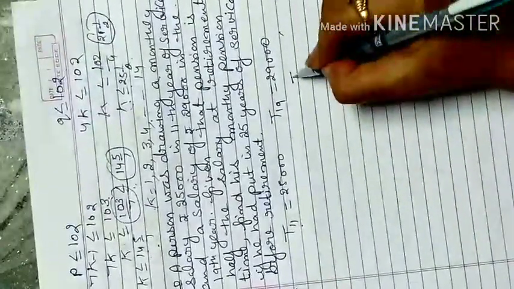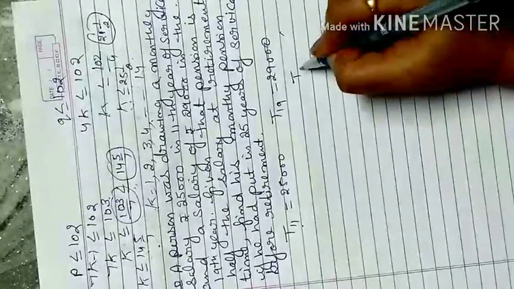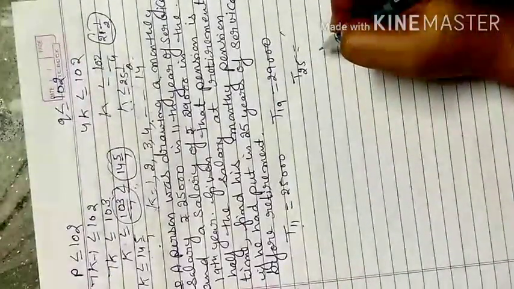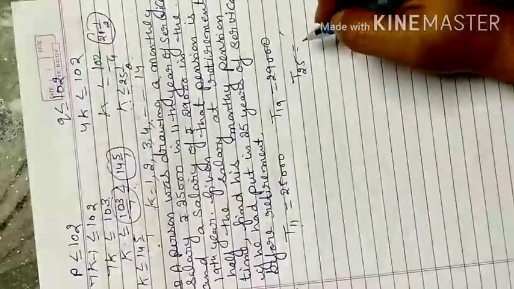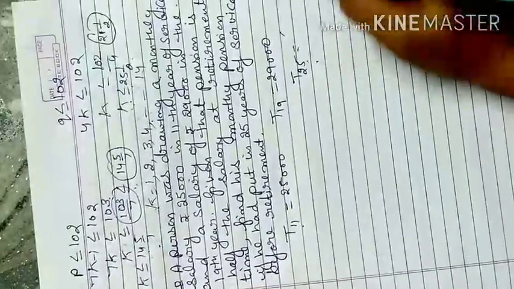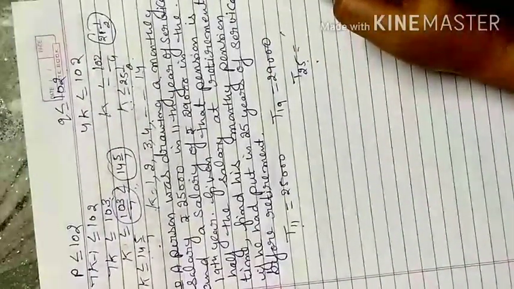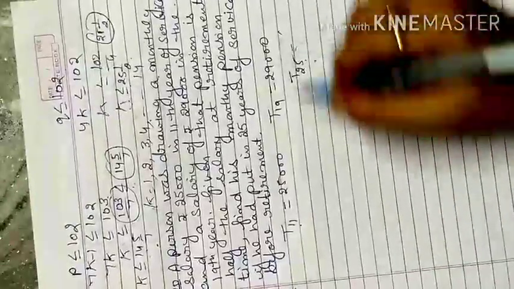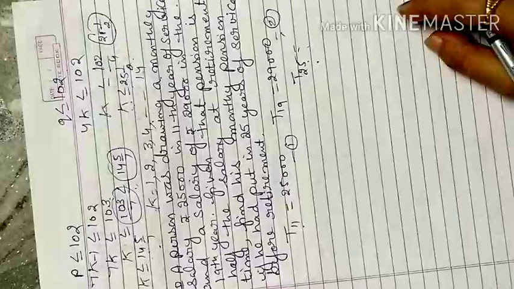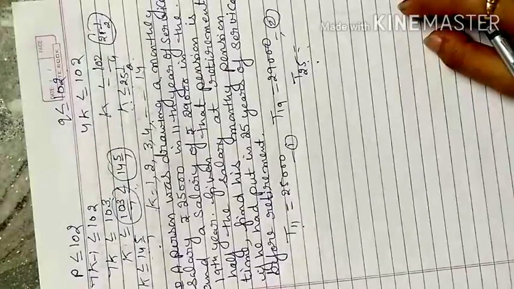Before finding the pension, you have to find his salary in the last year of service, that is the 25th year. After finding the 25th year salary, half of that salary is his monthly pension. So first you have these two equations for finding the 25th year of service salary.